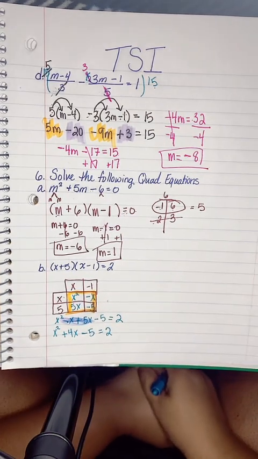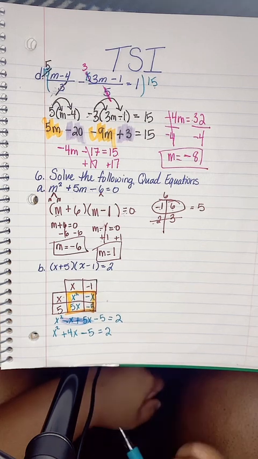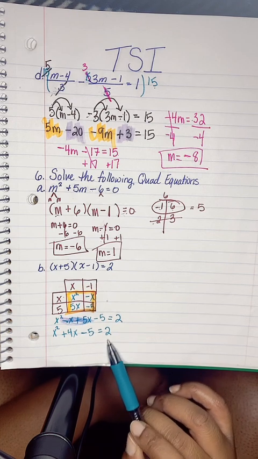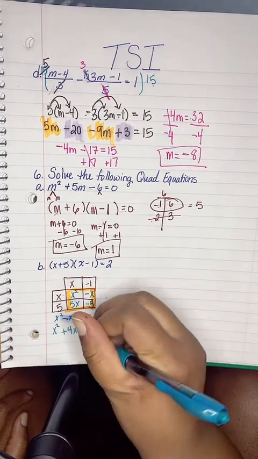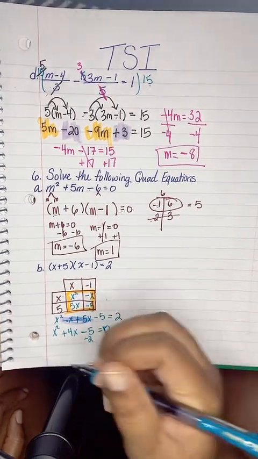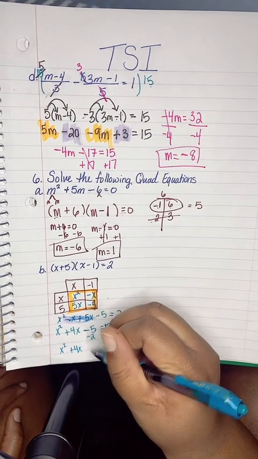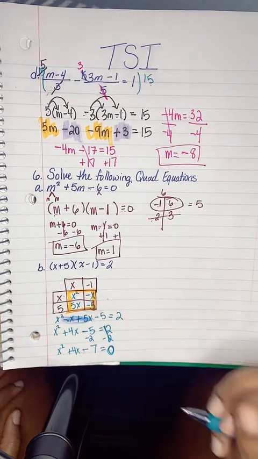We're almost there, you guys. Remember, I need this side to be 0, right? So I have to move this. I have to do the inverse. So I'm going to minus 2 to both sides. And then we get X squared plus 4X minus 7 equals 0.